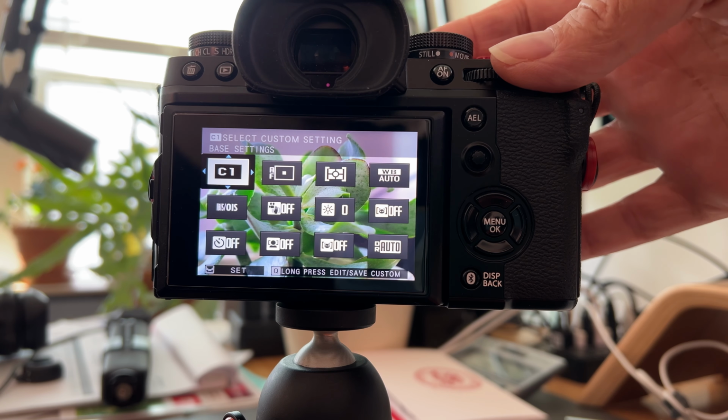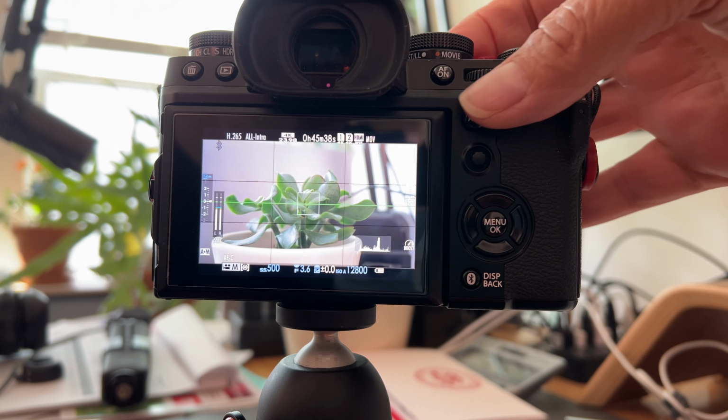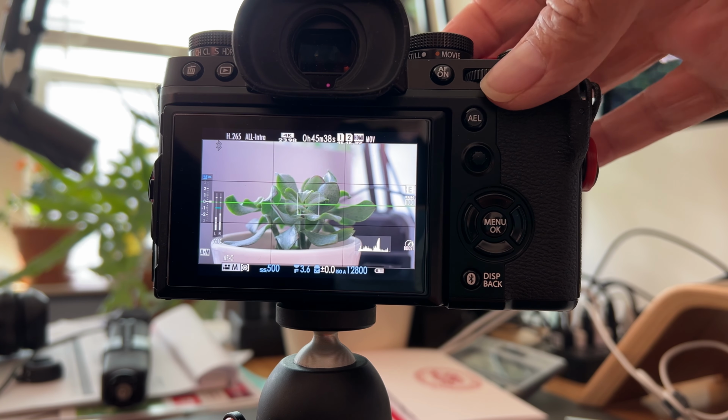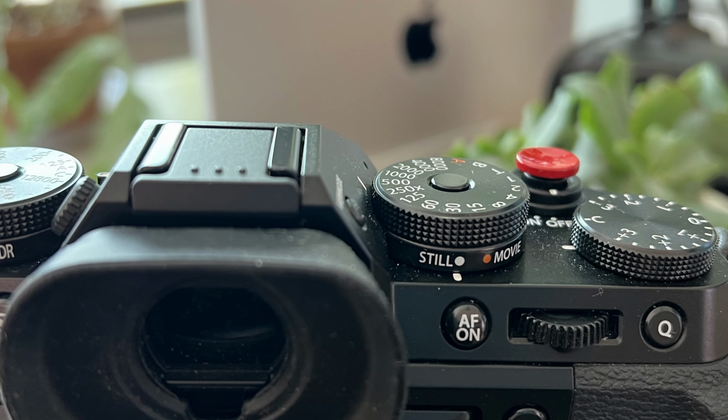Going over to the X-T5, the drawbacks with this, there's not many, but the drawbacks are in regards to the custom settings. Of course, you have no dial for custom settings like you do on the X-S20, but on this one, you do have a still mode and a movie mode switch that you have to toggle. So to get to the movie modes for the custom settings, you've got to be in movie, or you've got to be in still for the stills.